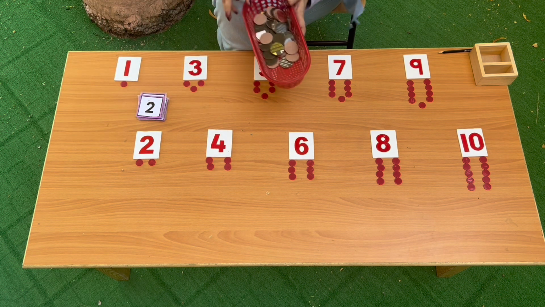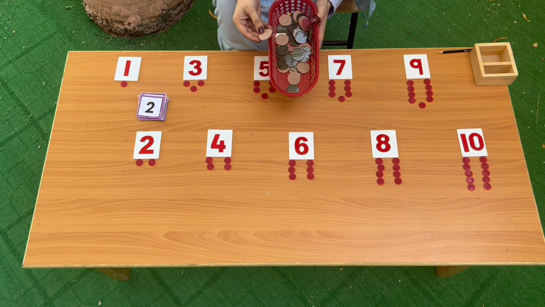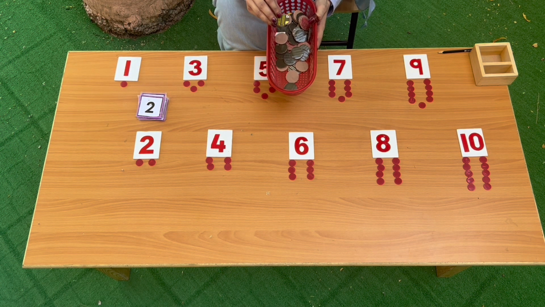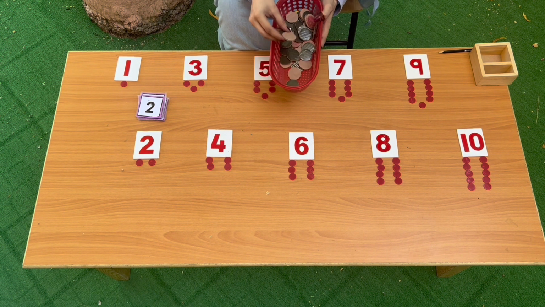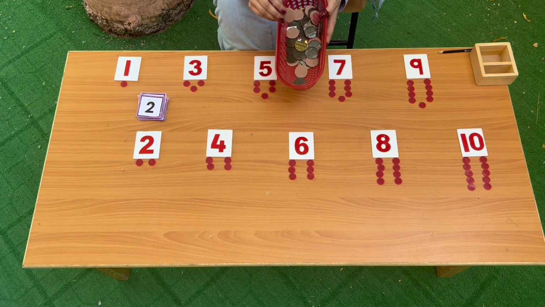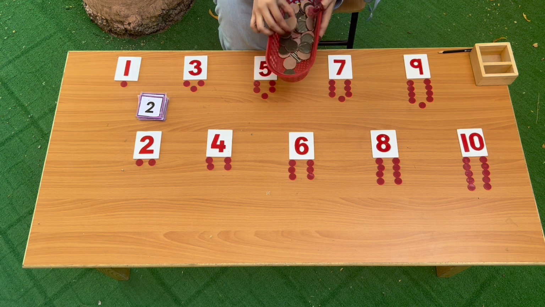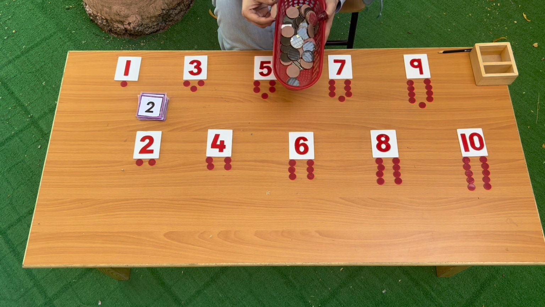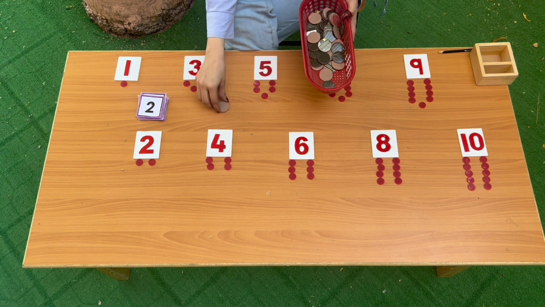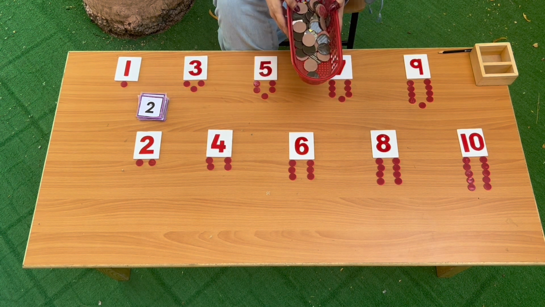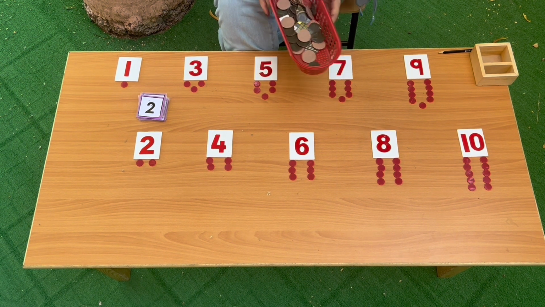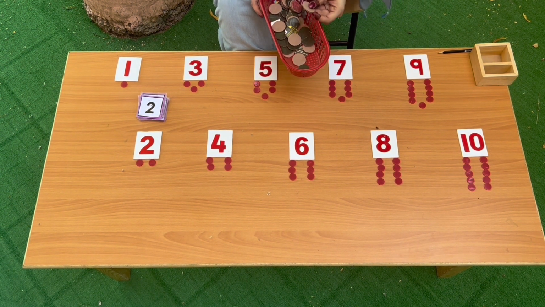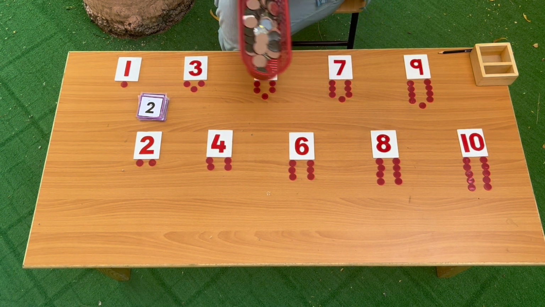And you can cut the counters. These are from a carton box. You can cut circles of the same size, and the circles should be 55. Or you can have 55 buttons for the counters. You can have red buttons. So in this way, you can have this material at home as well.